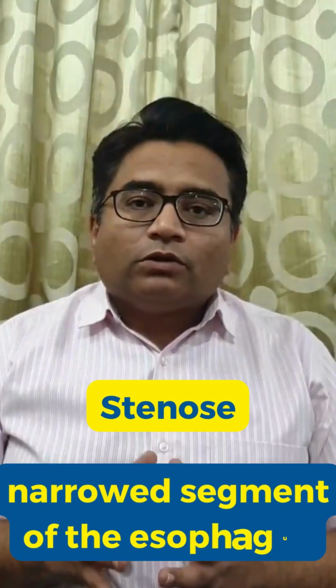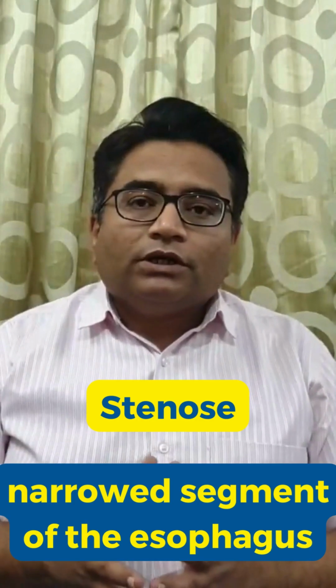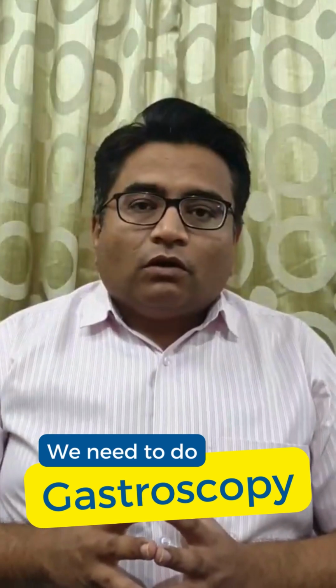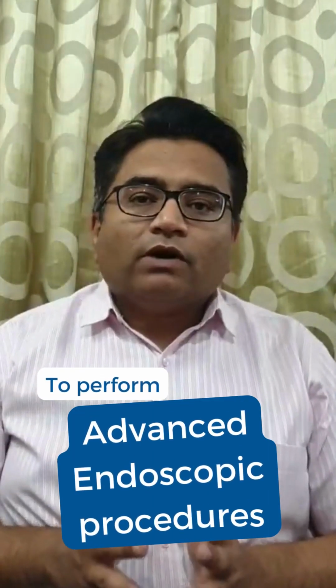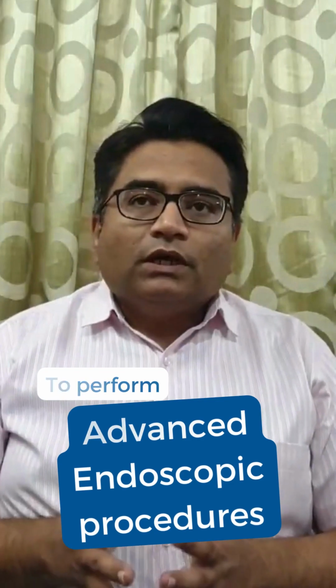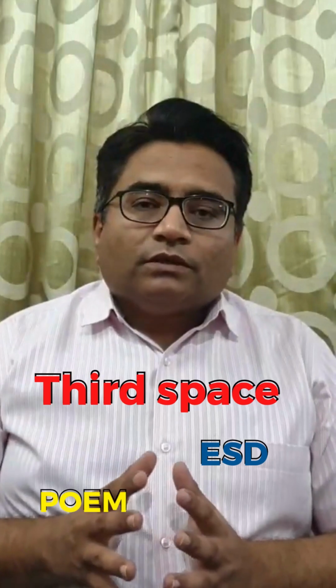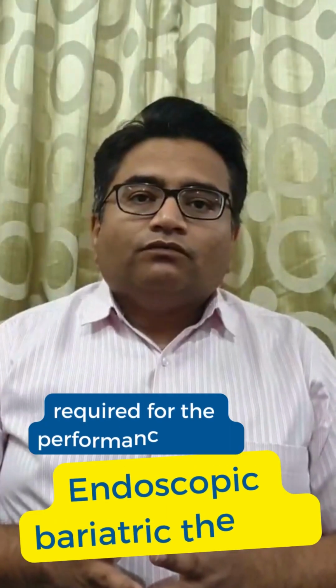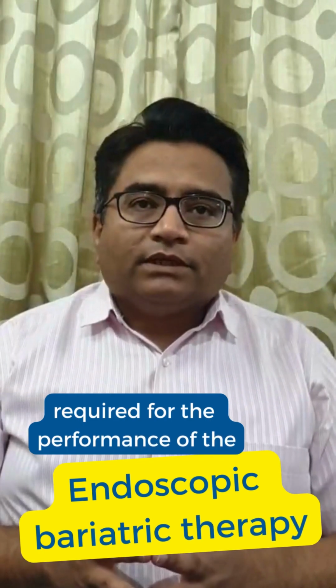Similarly, to dilate a stenosed or narrowed segment of the esophagus or the duodenum, we need to do the gastroscopy. Also, it is required to perform advanced endoscopic procedures of the third space like ESD, POEM, and also required for the performance of the endoscopic bariatric therapies.